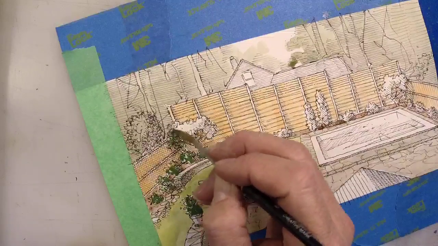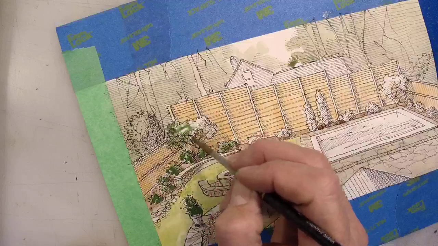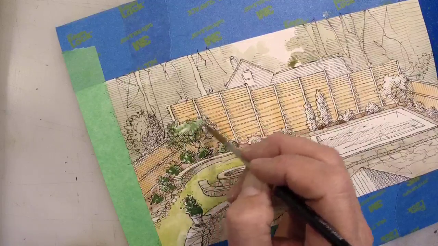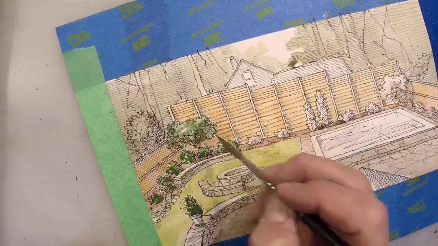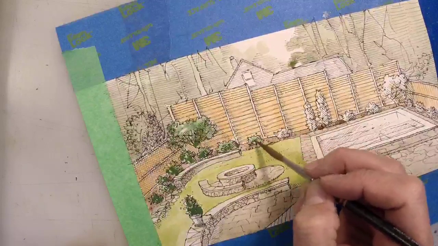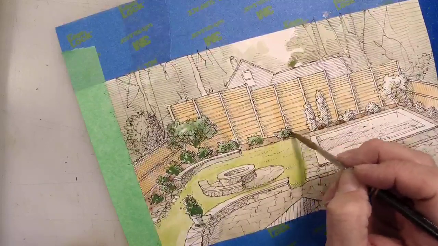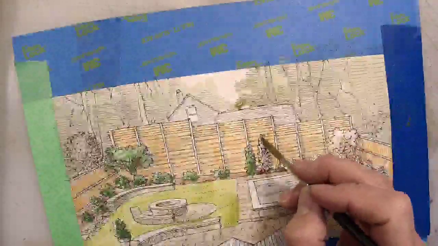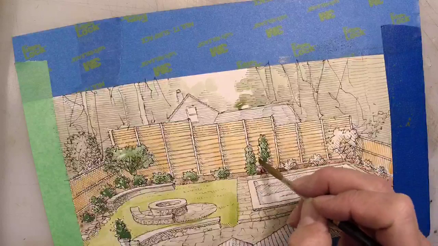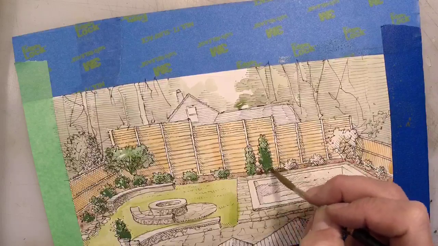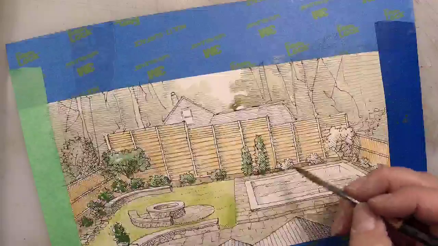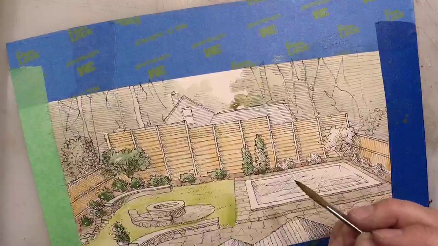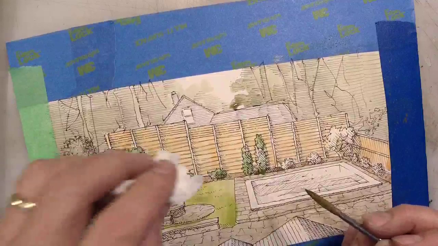And indeed, I'm going to do that, but for the sake of speed, I'm just going to slap all the bushes with the same green, and then because it's watercolor, I'll come back and do a second or third shade of variation on some of the bushes. Fair enough? And again, I'm blotting up a little bit.